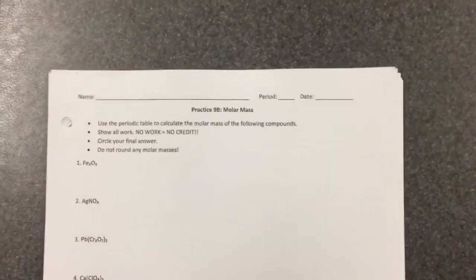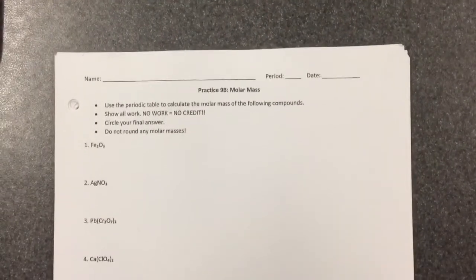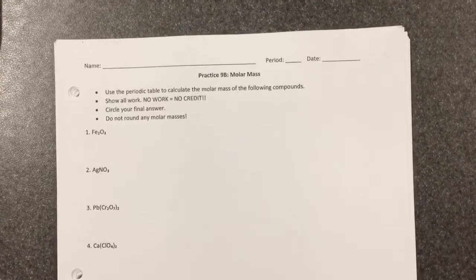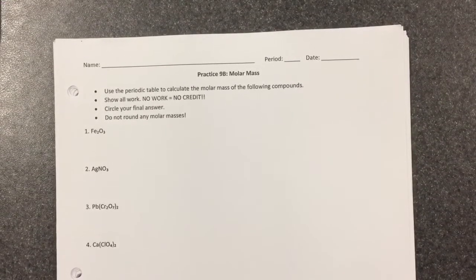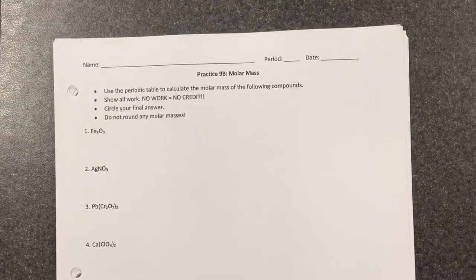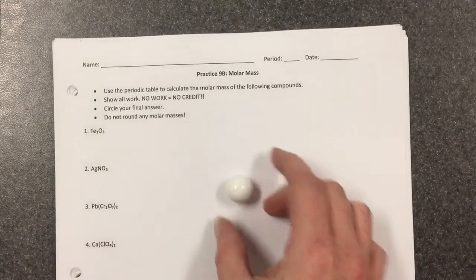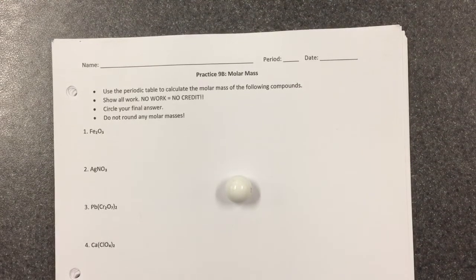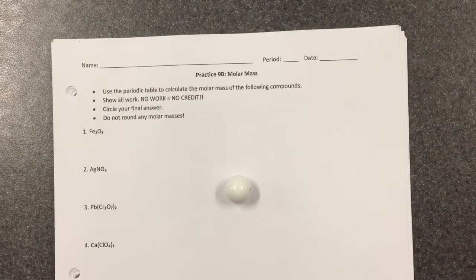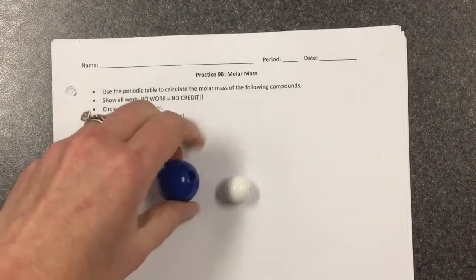Okay, welcome everybody. So today in class we talked about molar mass and taking a mass of a substance and converting it to particles. Now when we did that we talked only about elements. So let's pretend that this represents an atom of an element. If I had a mole of these atoms, it would have the mass from the periodic table, right? Okay, same thing for this element.